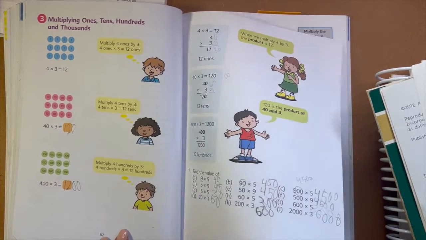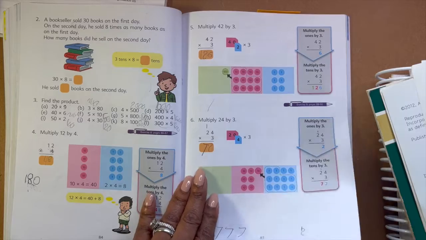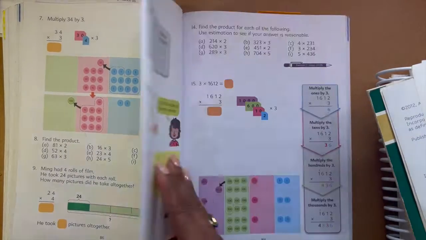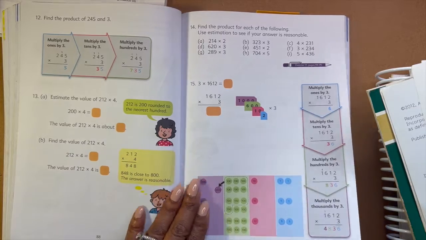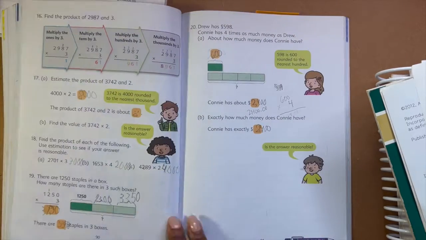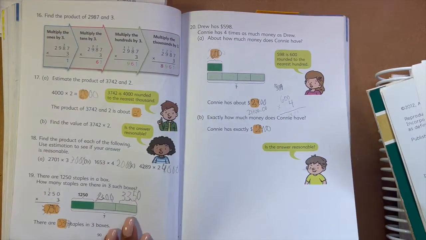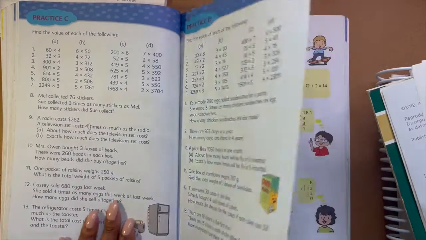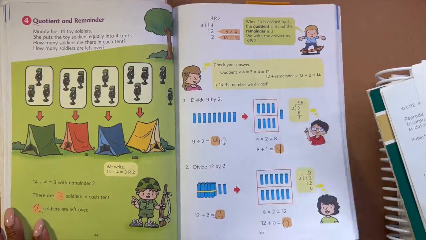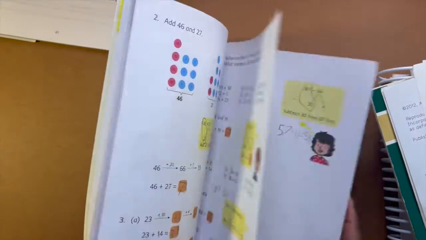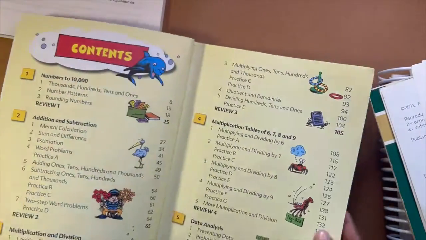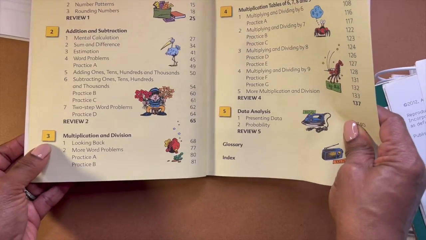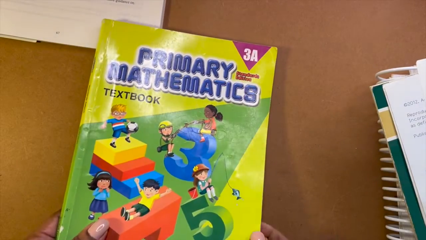Chapter's not over yet, okay? This is Primary Mathematics, multiplication. Okay, more practice. And then you go into division, okay? And that was chapter 3, okay? Multiplication and division. That's what it looks like, Primary Mathematics.